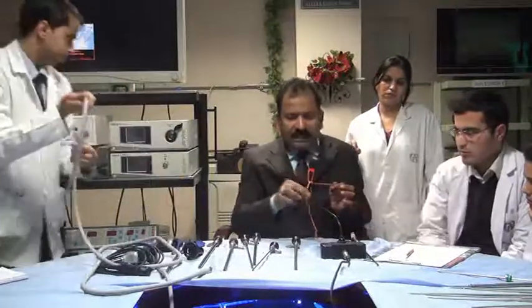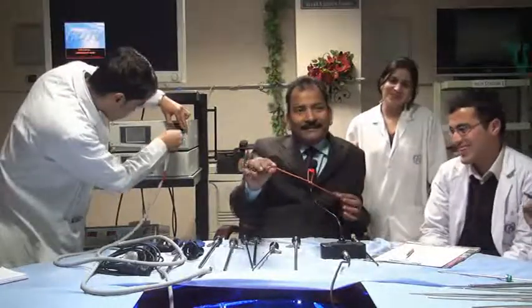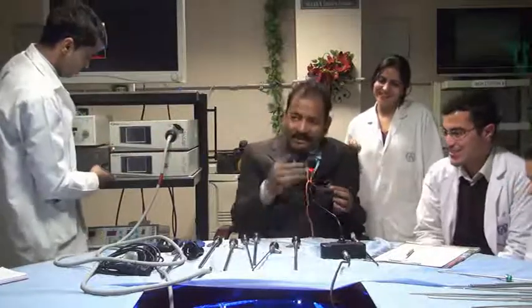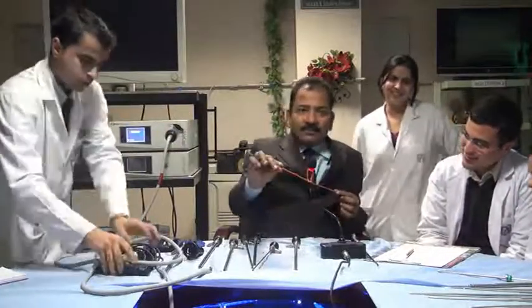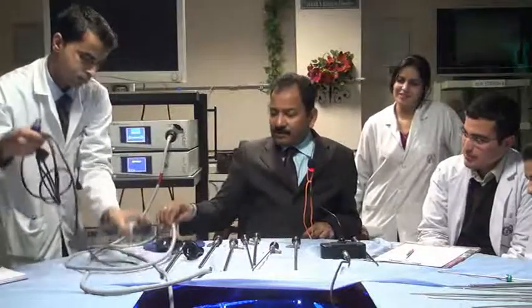This is the common duct and this is the common hepatic duct, going into the liver. Let us assume it. And then you are performing the procedure.